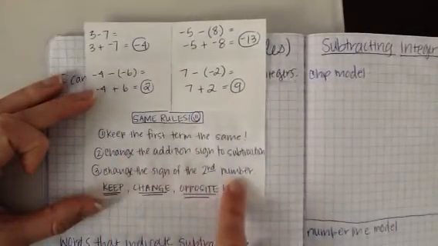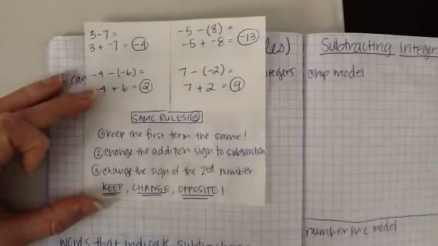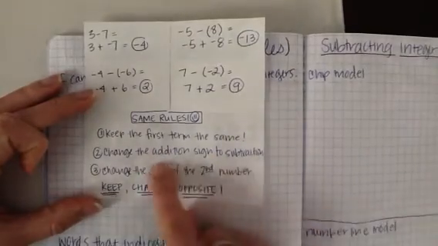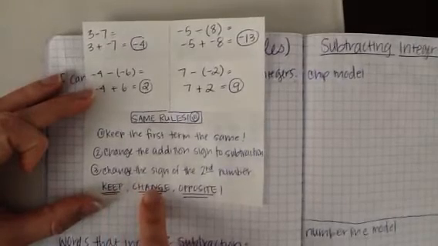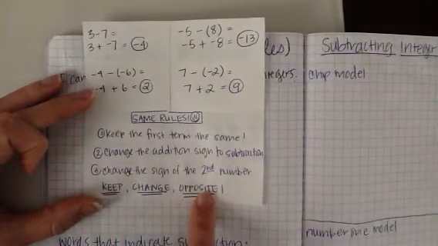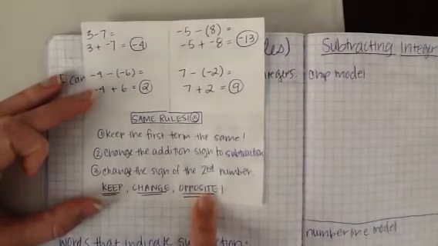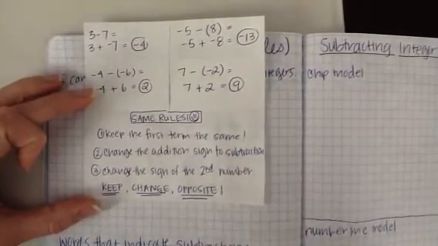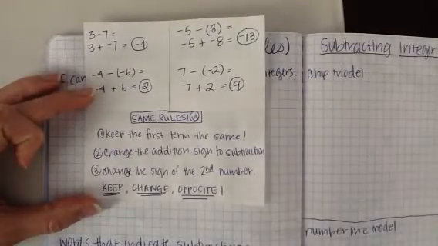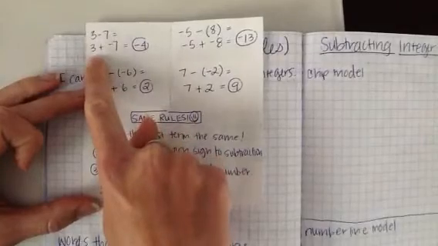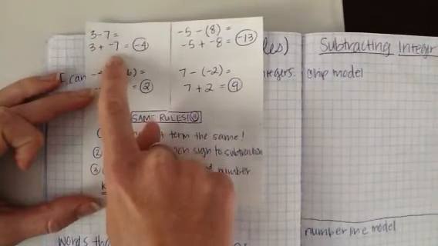And then you're going to change the sign of the second number. So if it's positive, you're going to make it negative. If it's negative, you're going to make it positive. So the way I wrote this out would be to keep the first term, change from subtraction to addition, and then you're going to do the opposite of the second term. So keep, change, opposite is kind of what you're going to memorize in order to subtract any set of integers you might have. So in this first one, we kept 3 the same. We changed from subtraction to addition, and then positive 7 became negative 7.